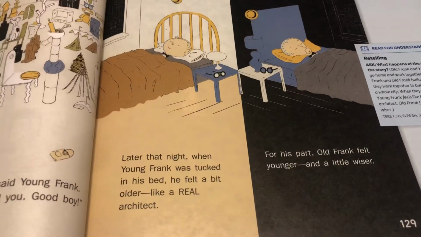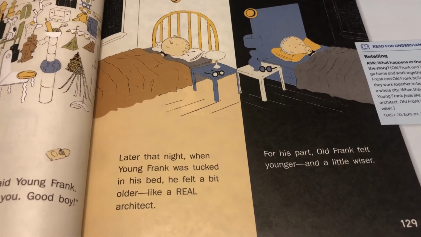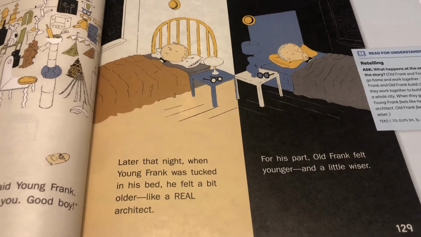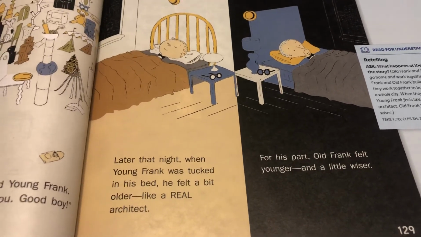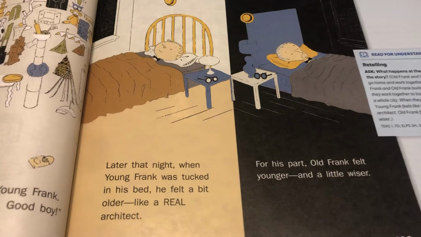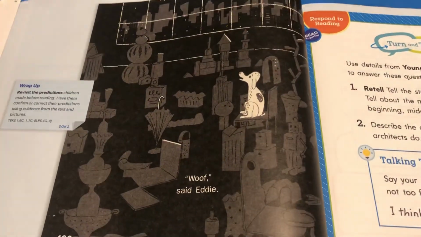Good boy." Later that night, when young Frank was tucked in his bed, he felt a bit older, like a real architect. For his part, old Frank felt younger and a little wiser. "Woof," said Eddie.